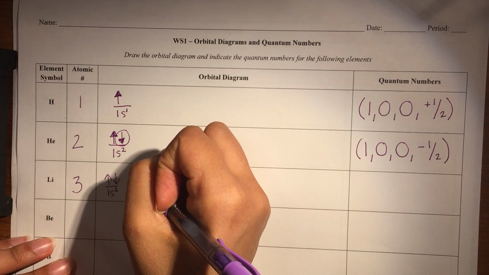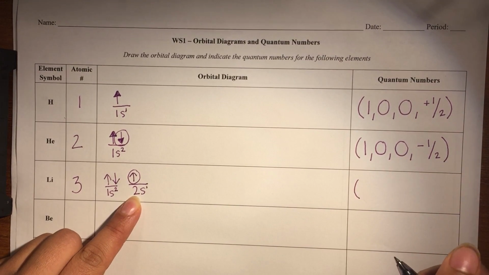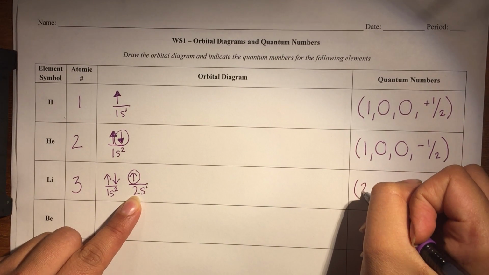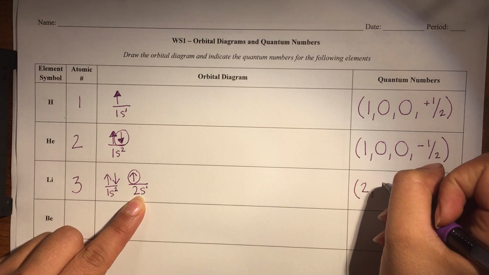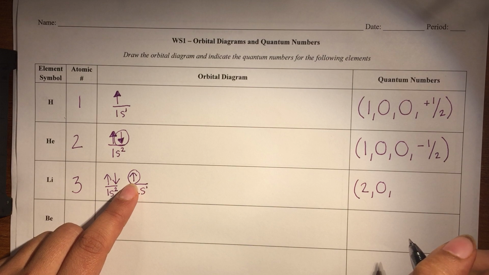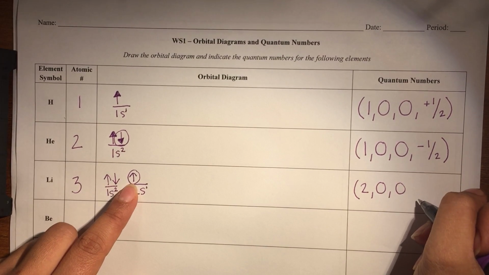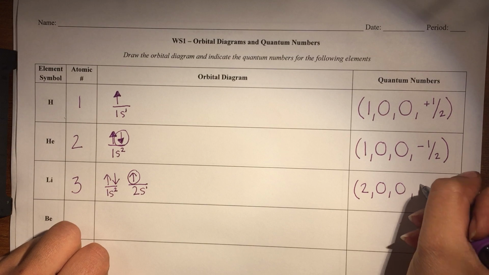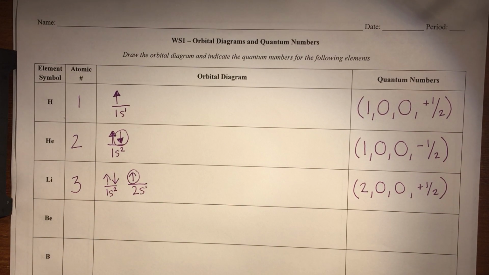So again, we're describing our last electron. The difference here is our energy level is 2. Our sublevel, which is S, has the number 0. This orbital within our sublevel, there's only one option, so that's 0. And the spin here is a plus 1/2. Okay, so let's do a harder one.